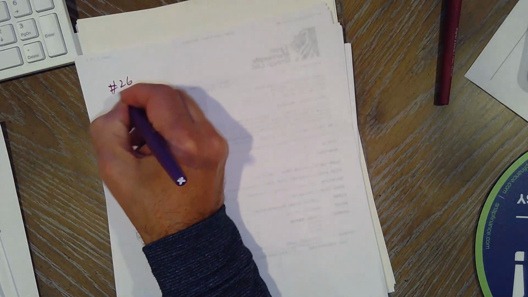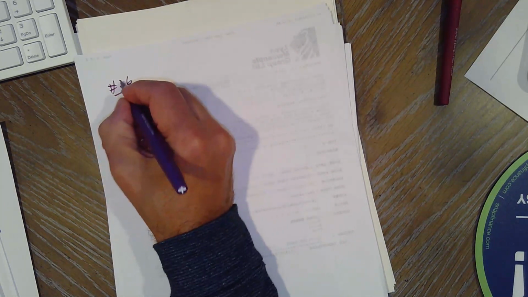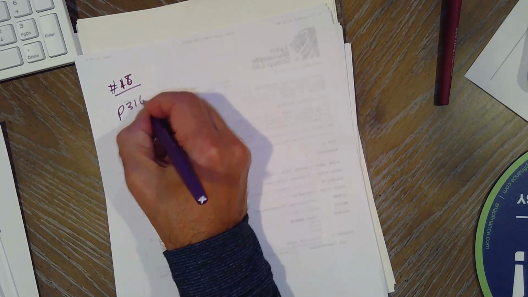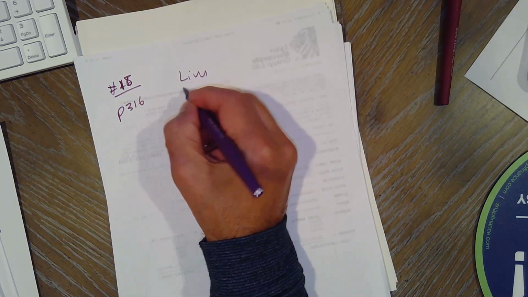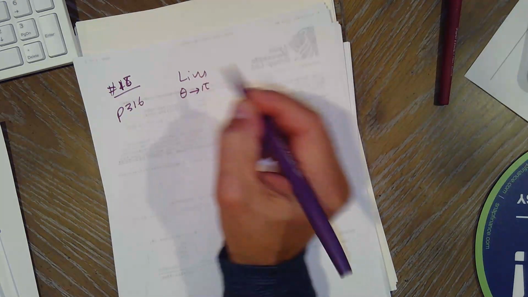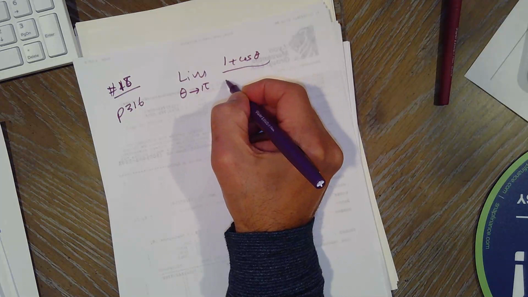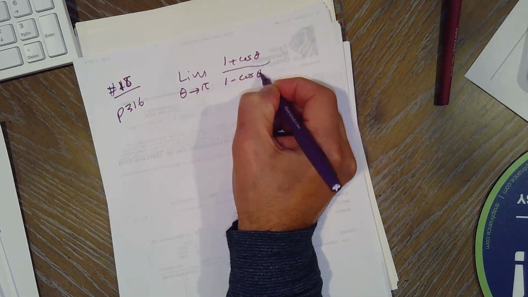Now sometimes it's a lot more work than this, like 26. No, let's do 18, I'm sorry, and then I'll get to 26. Page 316. Limit as theta goes to pi of 1 plus cosine theta over 1 minus cosine theta.